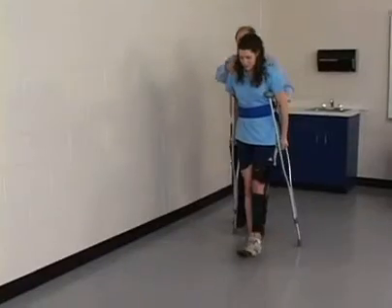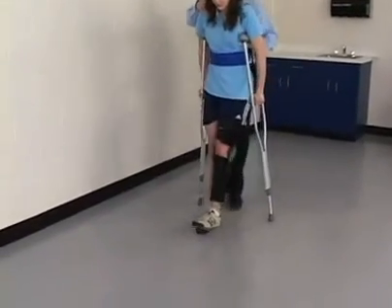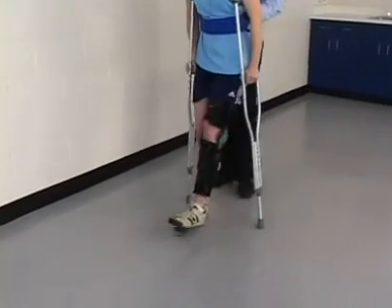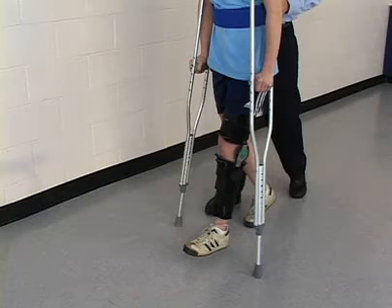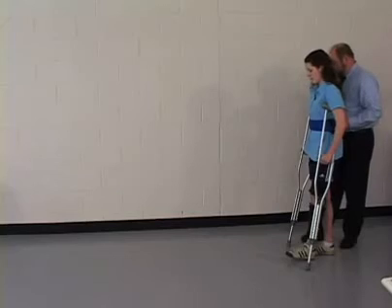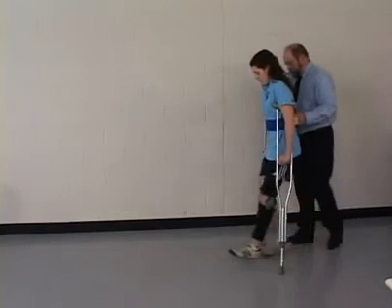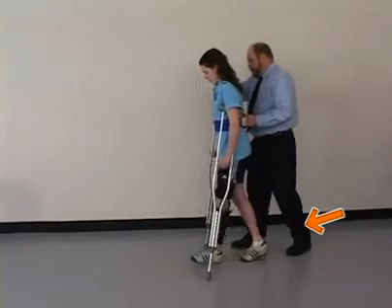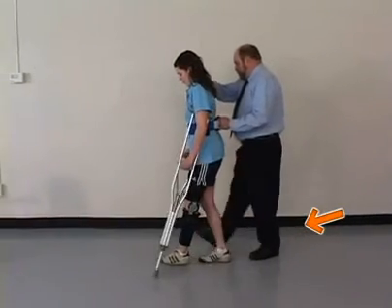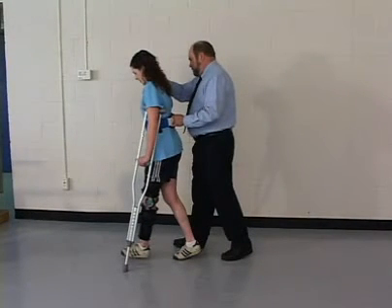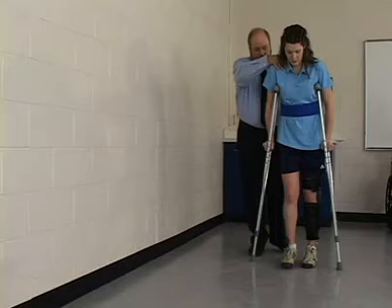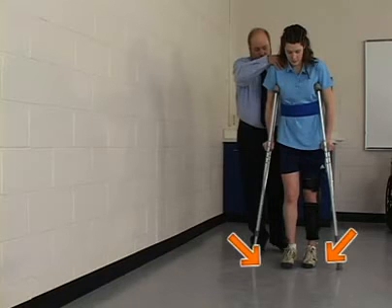Using her upper extremities to support her body weight, the patient advances her uninvolved lower extremity beyond the crutches. Initially, the patient may step to her involved lower extremity rather than step through. Stepping through is the normal gait pattern, and the therapist should encourage it. Again, the therapist advances his left or inside foot as the patient moves her uninvolved lower extremity. This sequence is repeated.